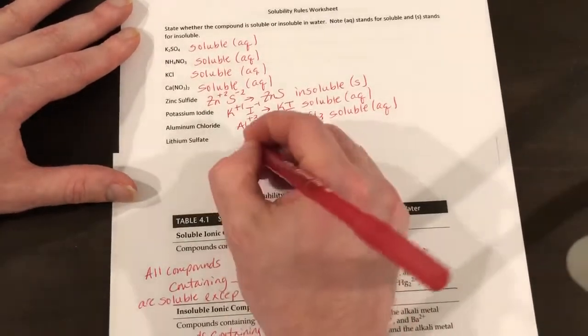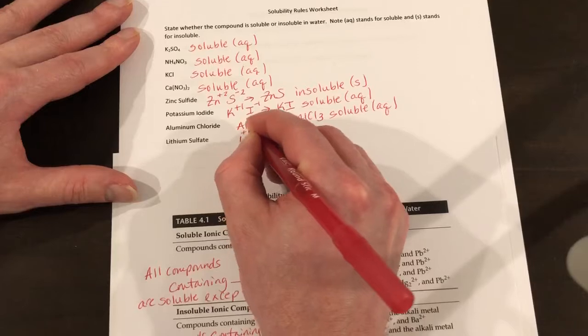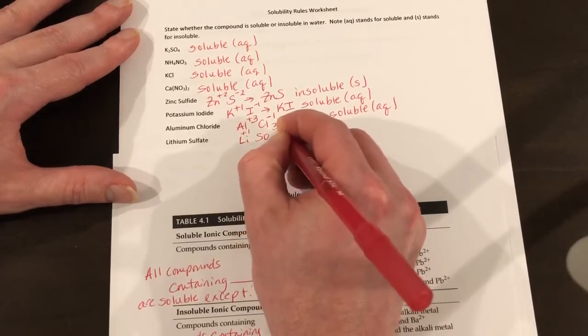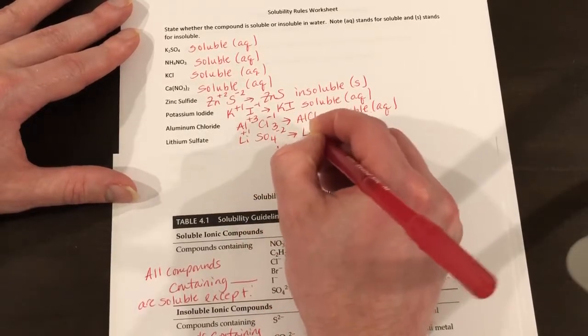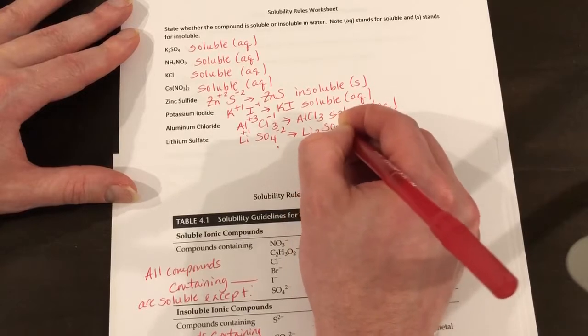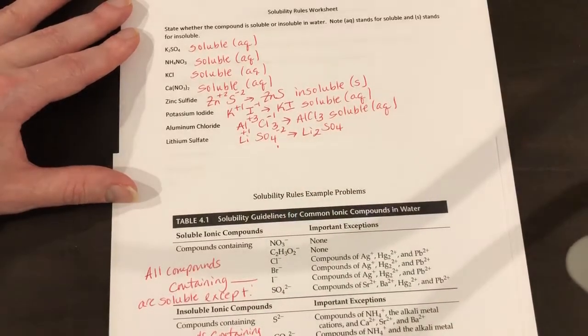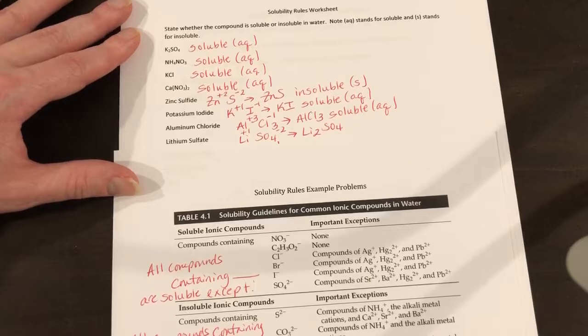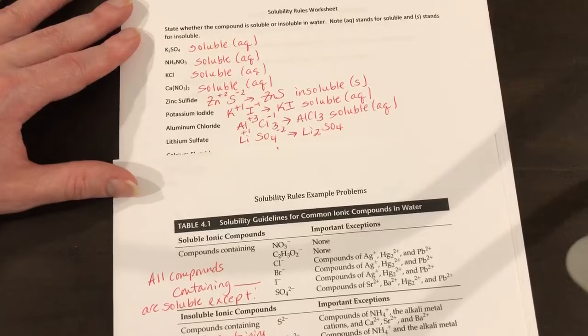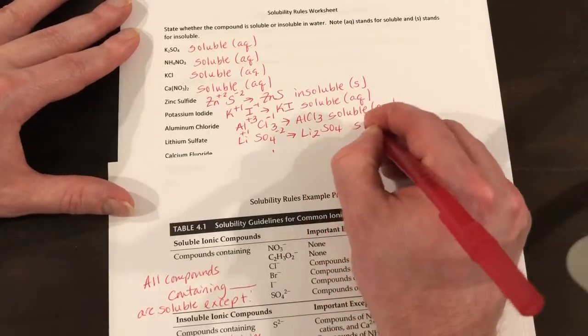Lithium sulfate. Li is lithium, sulfate's SO4 with a -2 charge. We crisscross, we get Li2SO4. Okay, so our rules for sulfates. All compounds containing sulfate are soluble except for strontium, barium, mercury, or lead. Lithium does not fall into those exceptions, so it's soluble.